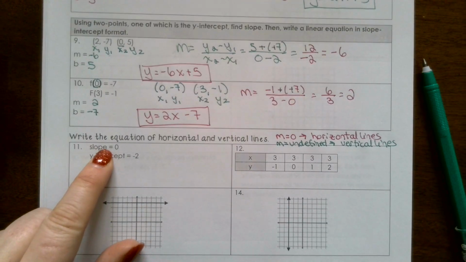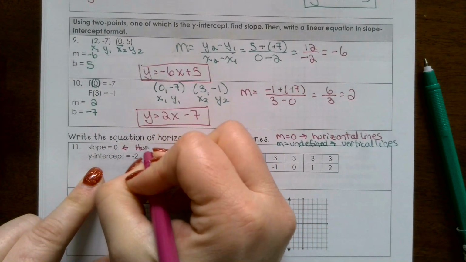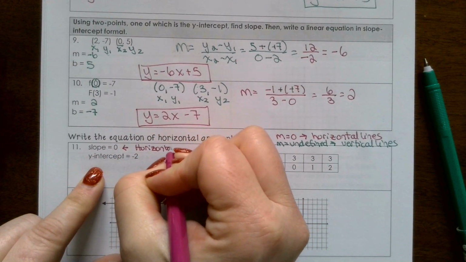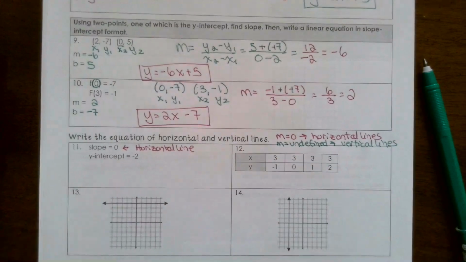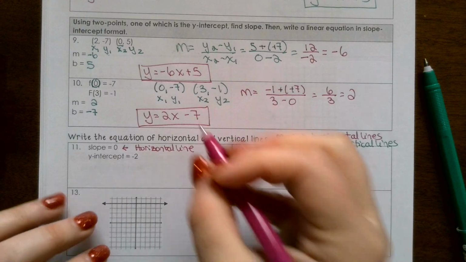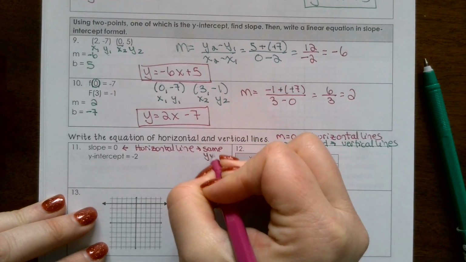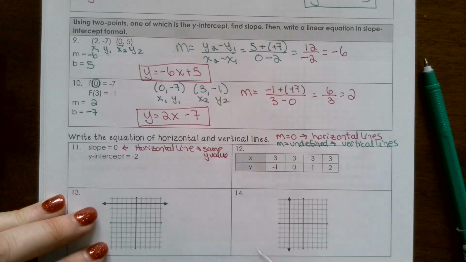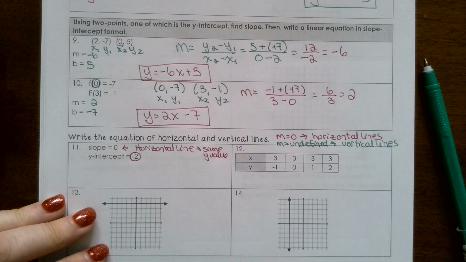So if I have a slope of 0, I know this must be a horizontal line. So with horizontal lines, I always have the same y value. And my same y value is going to be the y-intercept.